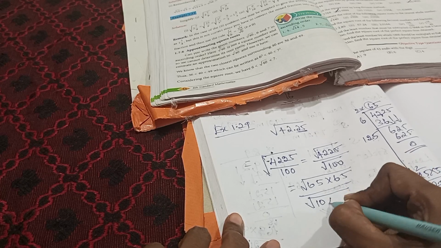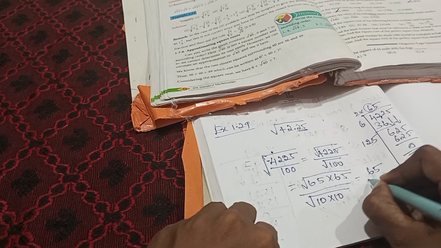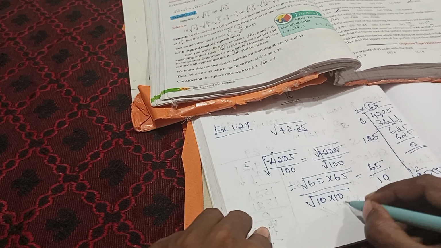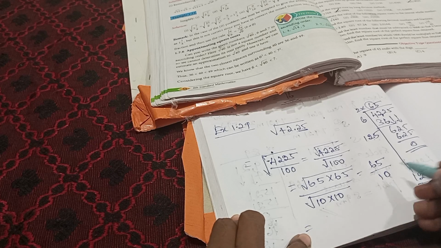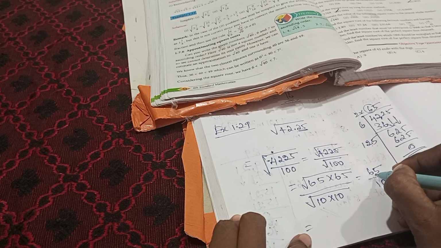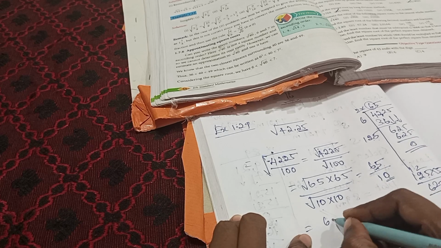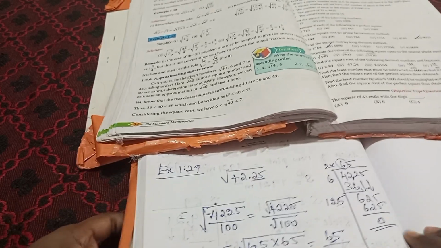You can write 100 as 10 into 10 because 10 tens are 100. So you have to take one number out. You take 65 out and you take one number out as 10 out. So you can now put a decimal point. You have 10, so you have to take 1 decimal point and write a decimal here. Okay, so you can write 6.5. Okay, this is the other sum. Now move on to the next example.